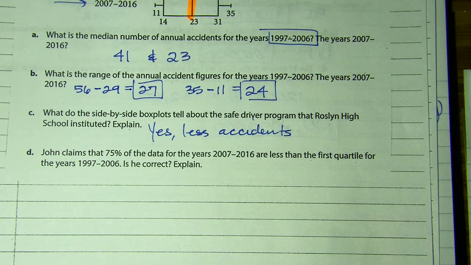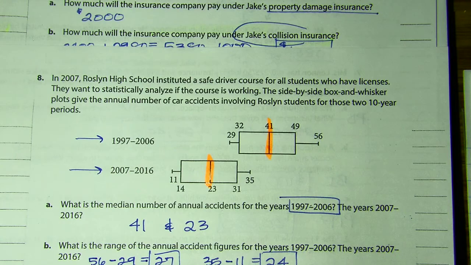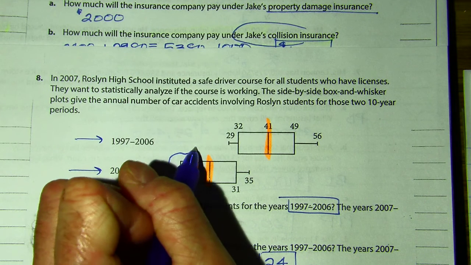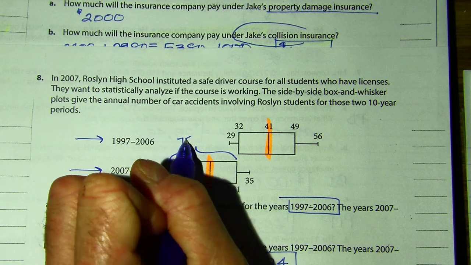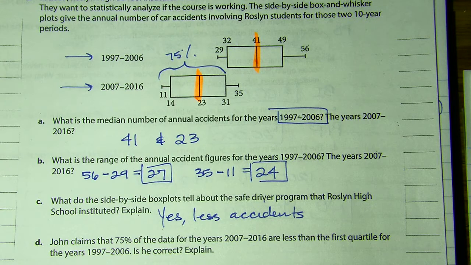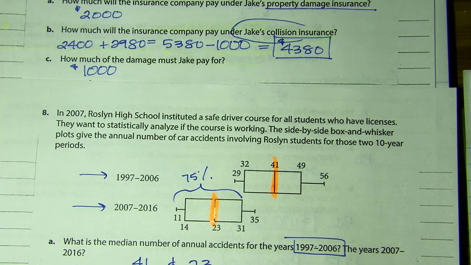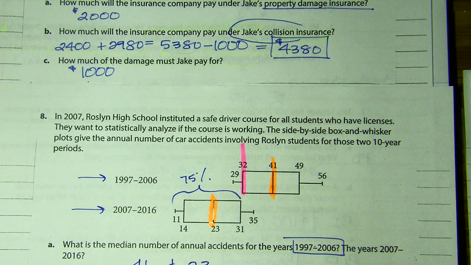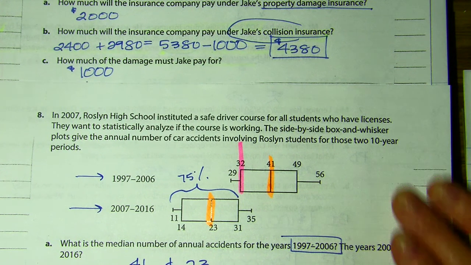John claims that 75% of the data, so that is from here to here, this is 75% of the data, are less than the first quartile. So he's saying this 75% is less than this first quartile. Is that true? Yeah.